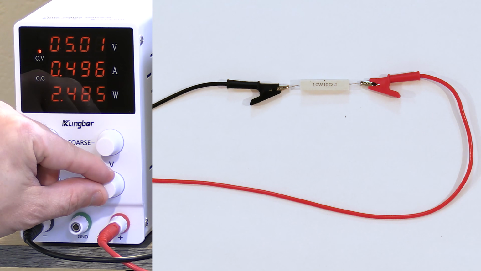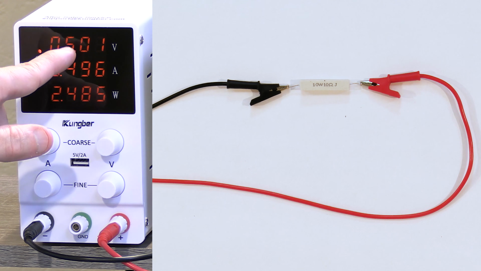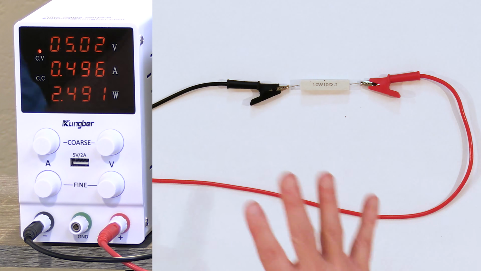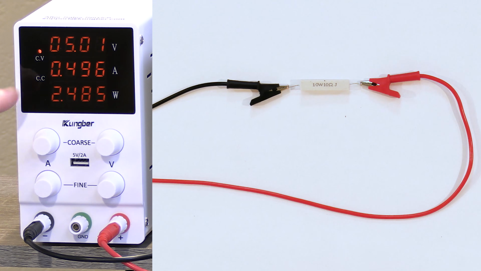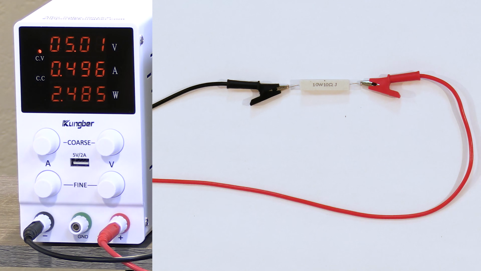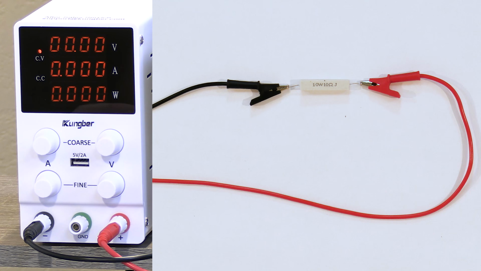So what I'm going to do is dial in my supply. It's hard to get this particular supply to exactly 5.00 volts, so I'm going to leave it here at 5.01 volts. And I want you to notice the current that this supply says it is sending through this resistor: 0.496 amps. Also down below, this is how many watts of power is being supplied by the power supply as well. So what I want to do is turn it off for just a second.